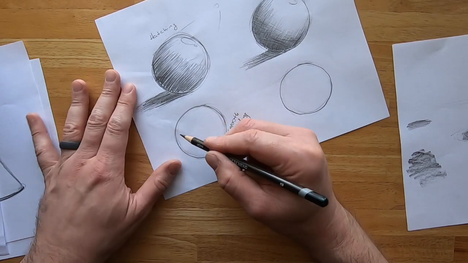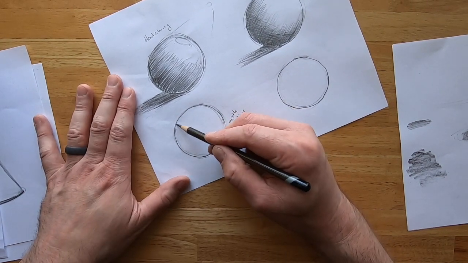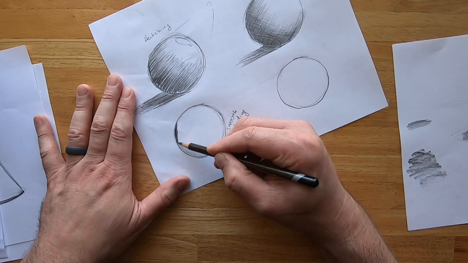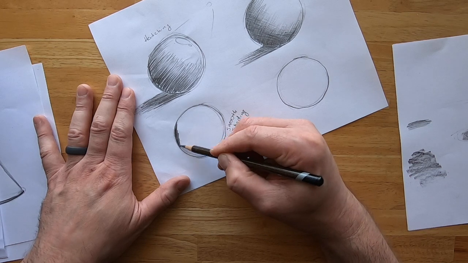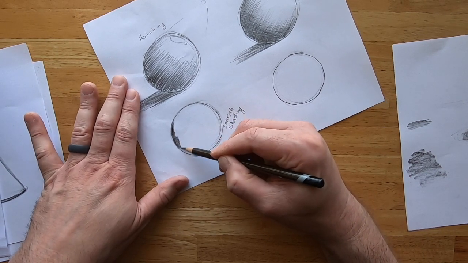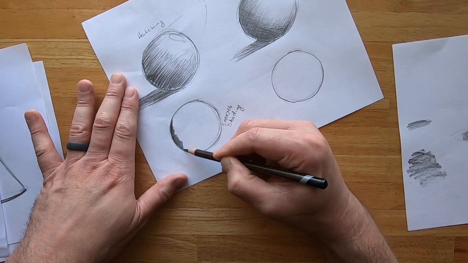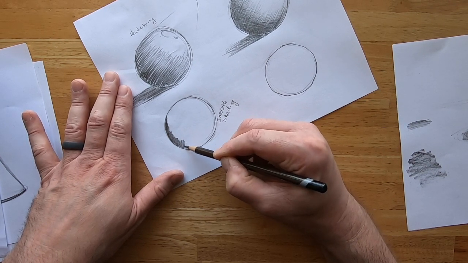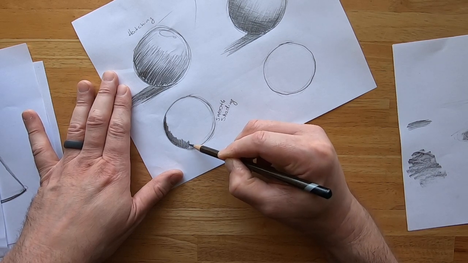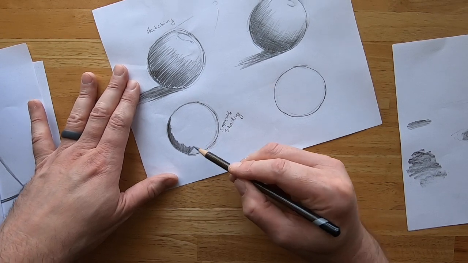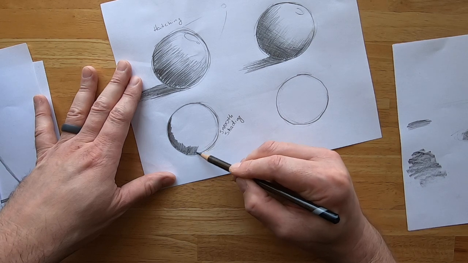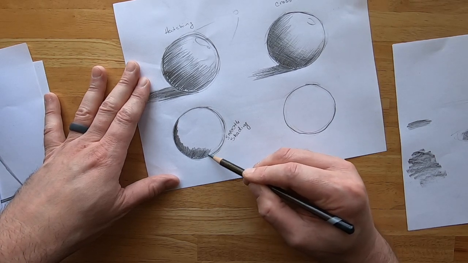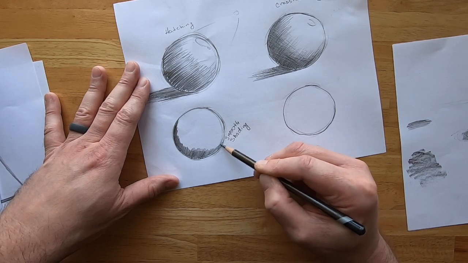I'm going to start with the heavier in the back and work my way out from there. But as long as you try to keep the same pressure and don't... this might take a little while, as you know. If you're going to use your pencil like this, you should always be going in the same direction. Don't change directions, because it shows a lot when you change.